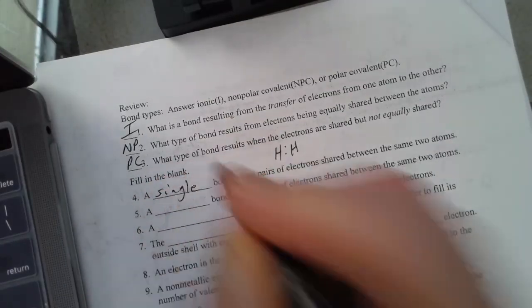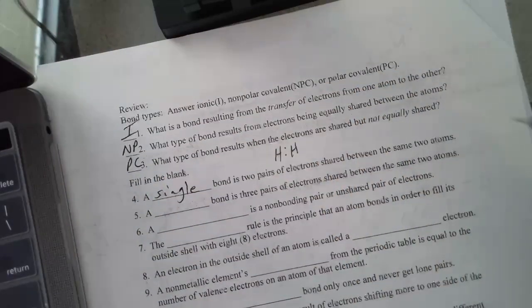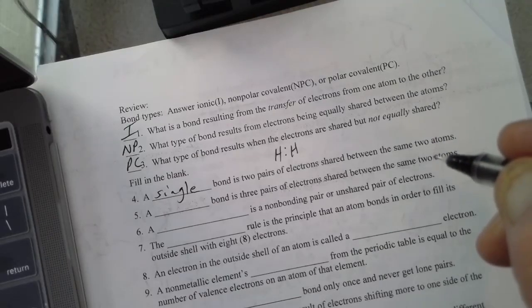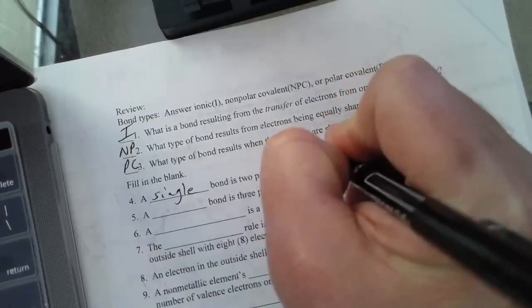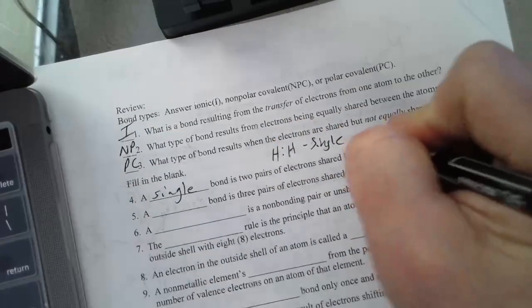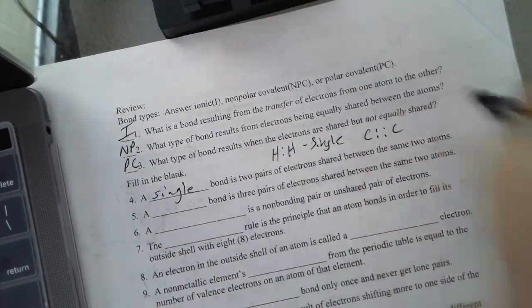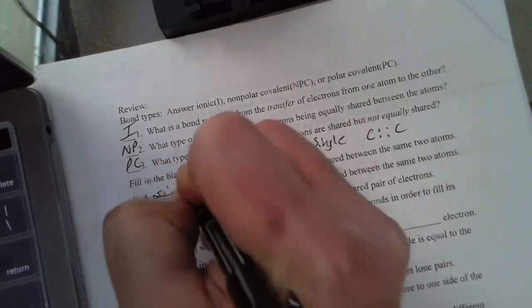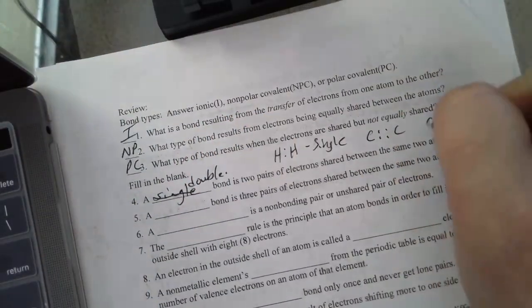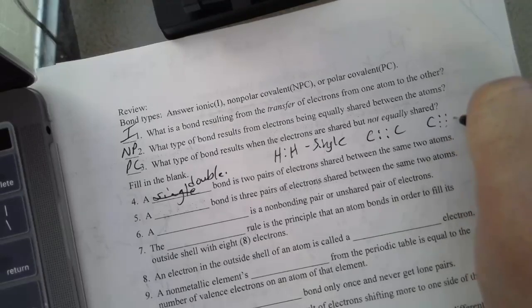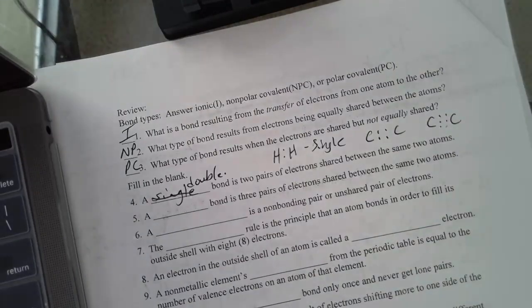If we have two electrons, this would be a single bond. Two pairs is actually this, and that would be a double bond. Read the questions. And if we have three pairs of electrons, that would be like that, and that would be a triple bond.